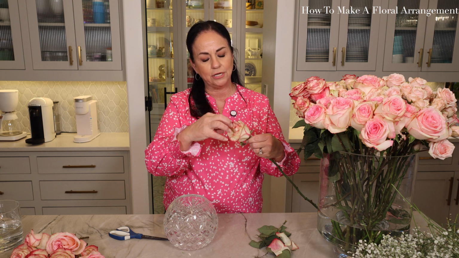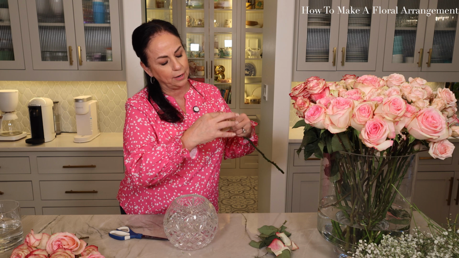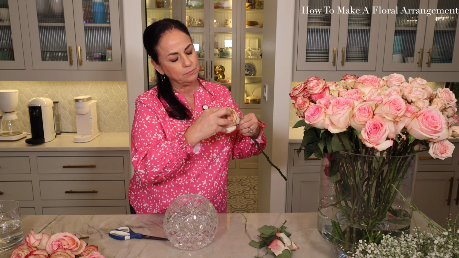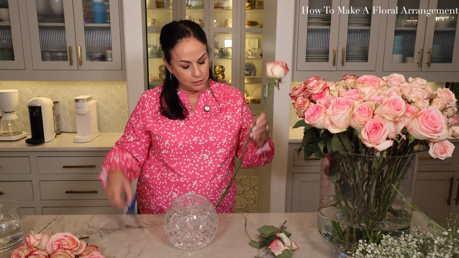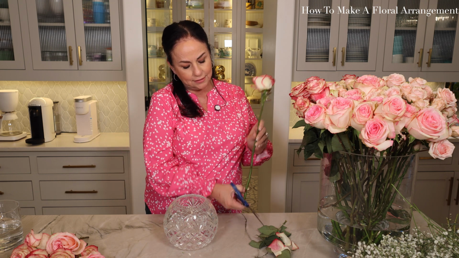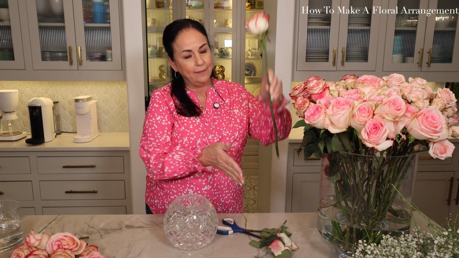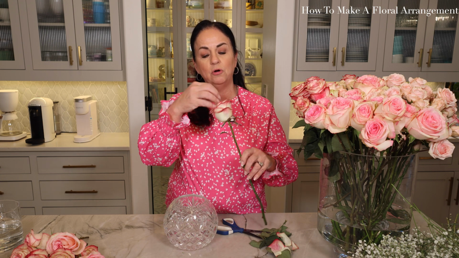So then you want to just take your finger and roll that around just like that and give it some permission to breathe. Once you get this in the water, make sure the first thing you do is cut that at an angle and then put it in the water and give it 2 or 3 days in order to blossom. You'll see that these will start opening up and be so beautiful.